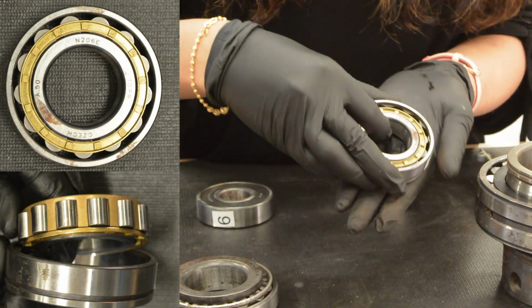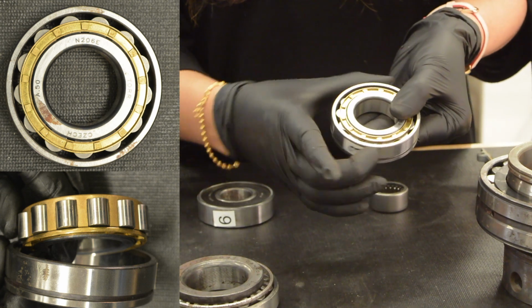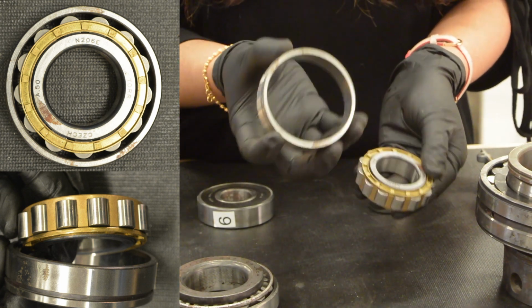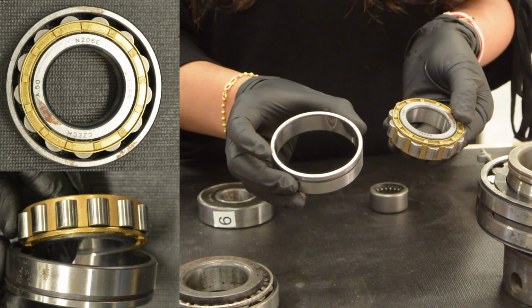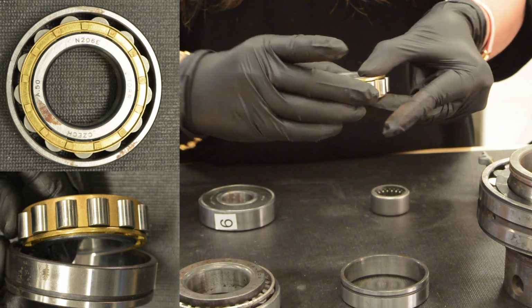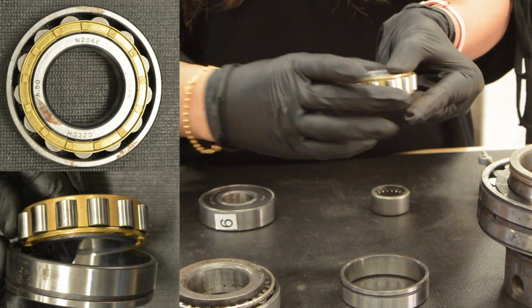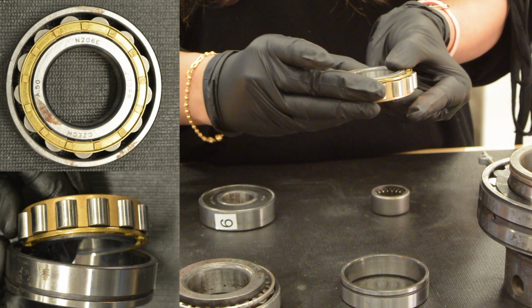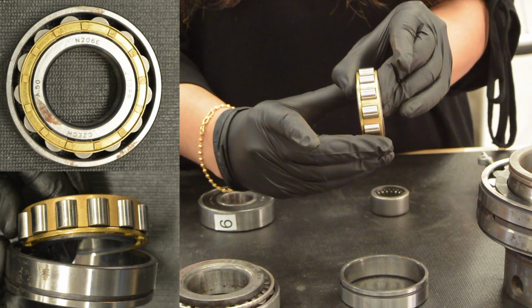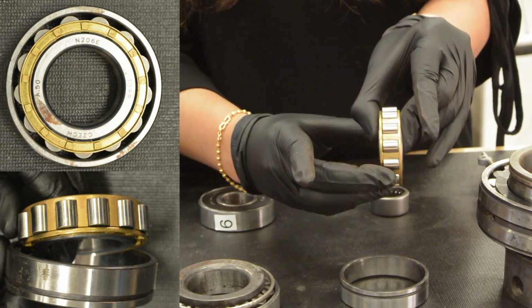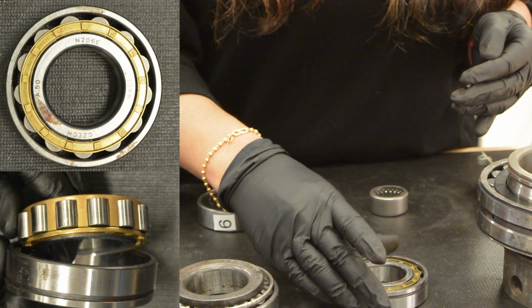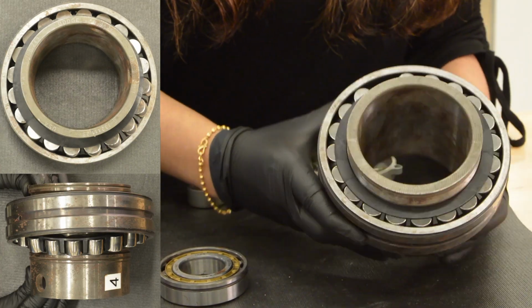Now this is bearing number 3. So I can show you disassembling the outer raceway too. And this is the bearing. This is bearing number 4.